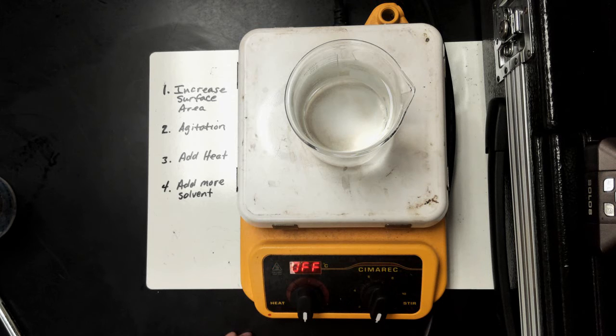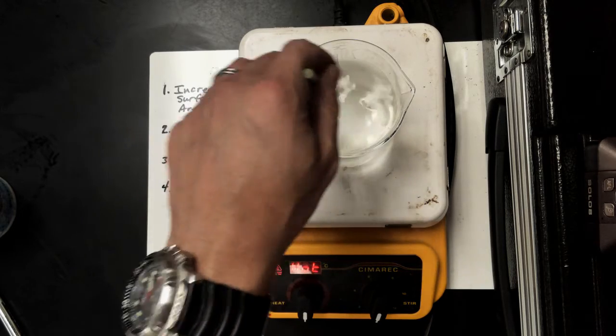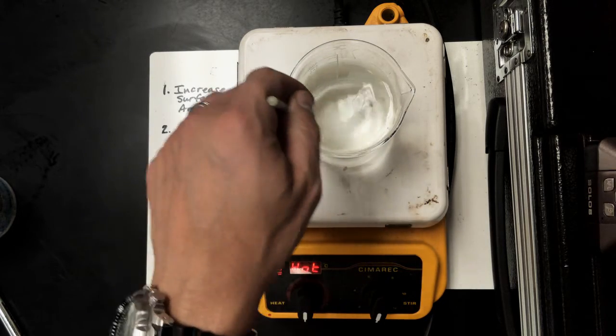The second thing you could do is you could agitate it. And by agitating, that's just a fancy word for stirring. We use a glass stirring rod in order to dissolve the salt in the water. Right now I can still feel the salt at the very bottom.